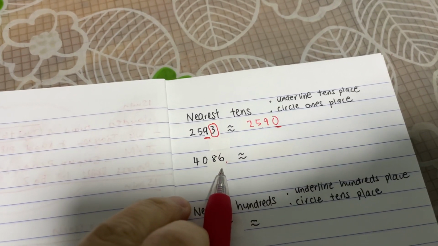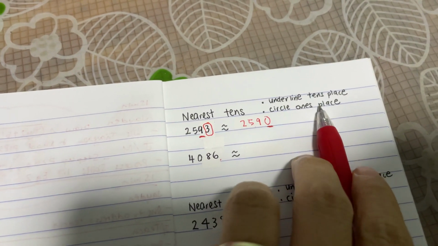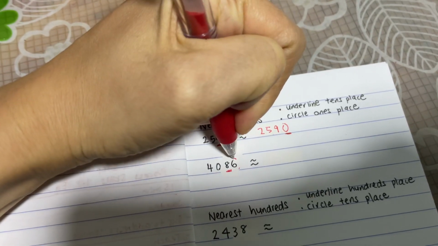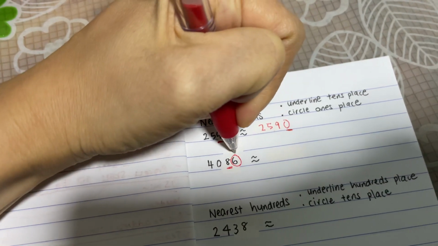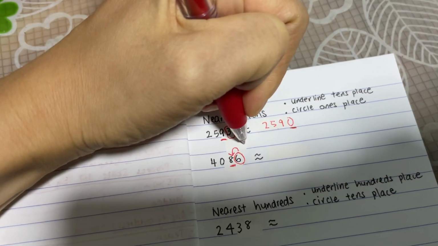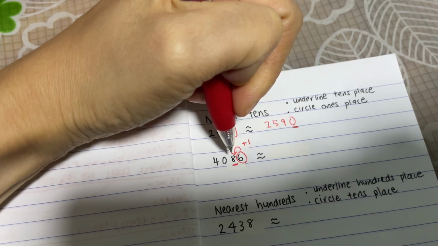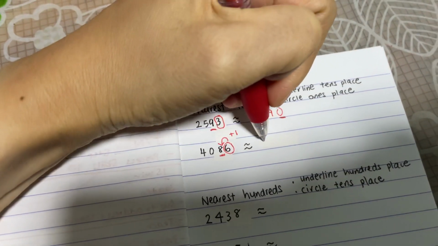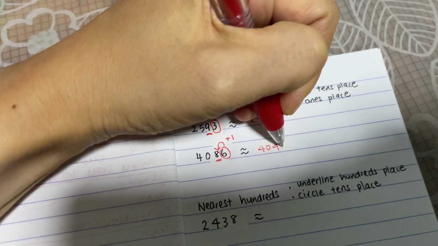Now 4086. Let's try this again. Underline the tens place, circle the ones place. Okay. Underline it, I circle 6. Now 6 is 5 or more, so this means I have to round up. Round up means I add a 1 to the underlined number. So 1 and 8 will make 9. My answer will be 4090.